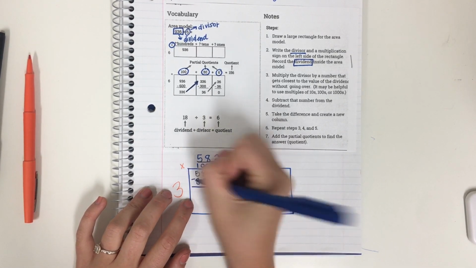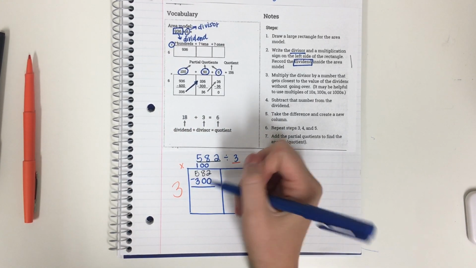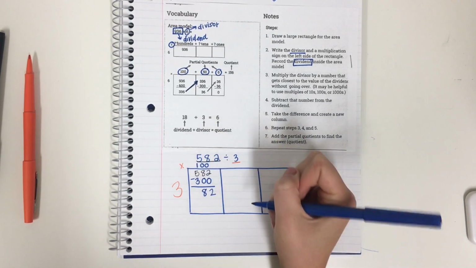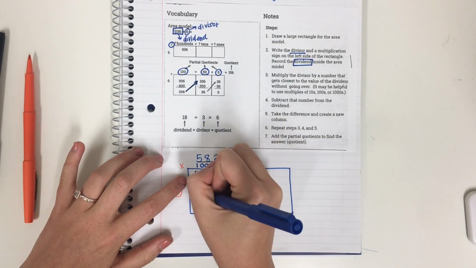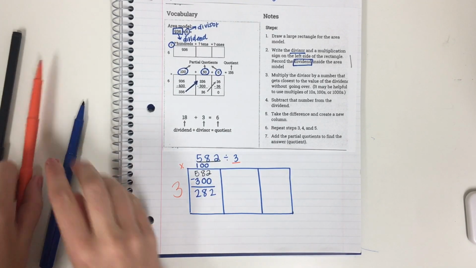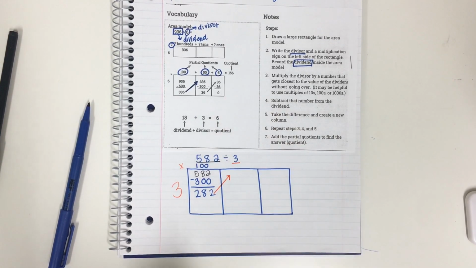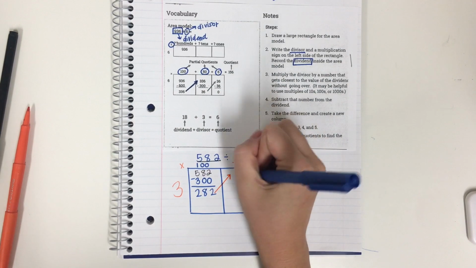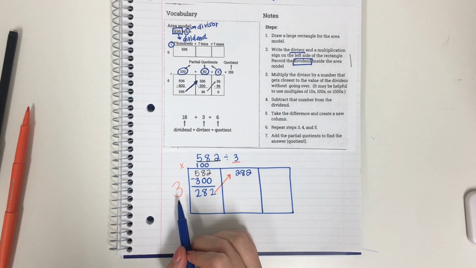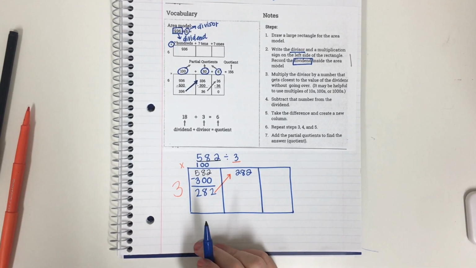3 times 100 is what? 300. Now what do I do? I subtract the number from the dividend. So I have 2 minus 0 is 2. 8 minus 0 is 8. 5 minus 3 is 2. Okay, now I need to take my number and bring it up to the top. Okay, so now I have 282.